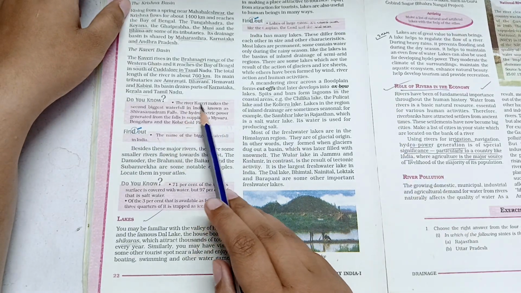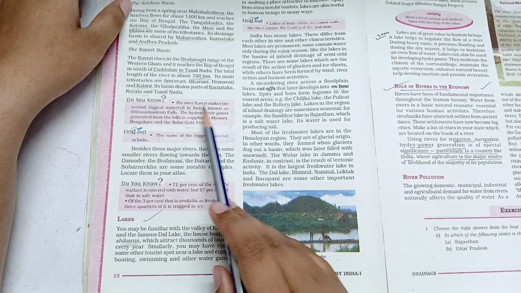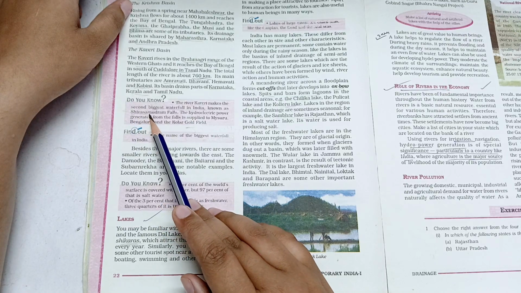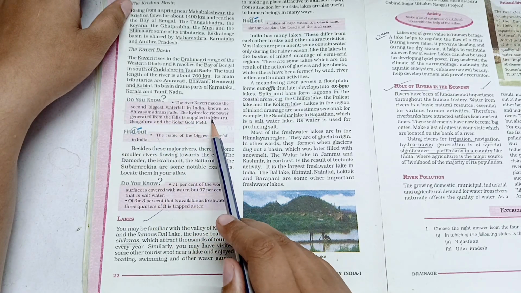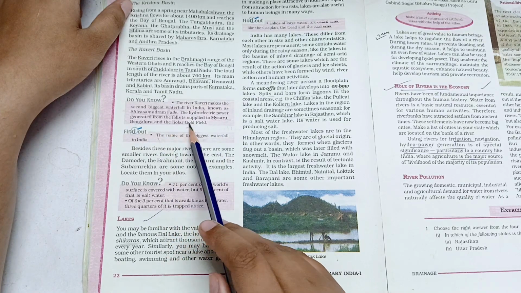Do you know the river Kaveri makes the second biggest waterfall in India, known as Sivasamudram Falls? The hydroelectric power generated from the falls is supplied to Mysuru, Bengaluru and the Kolar goldfield.